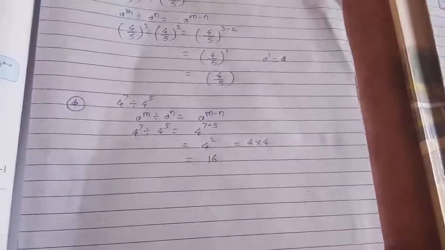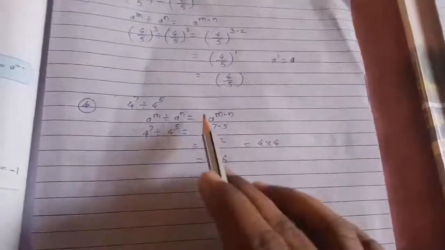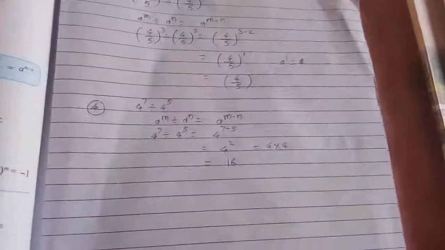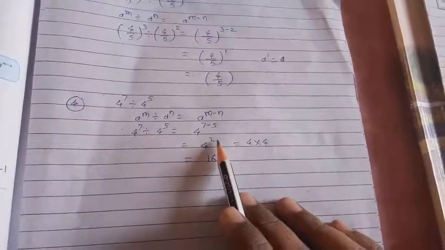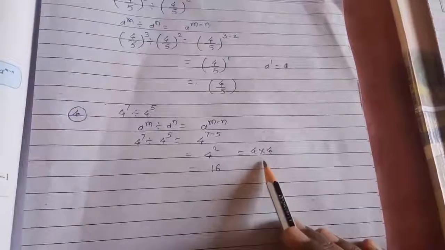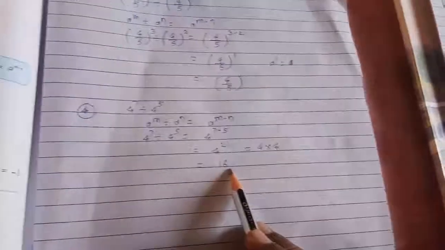So 4 raised to 7 divided by 4 raised to 5. So 4 raised to 7 minus 5, because the bases are the same and it is division. So that time we do the subtraction of indices. So 4 raised to 2. Now 4 raised to 2 means the multiplication of 4 two times. So 4 into 4, 4 fours are 16.